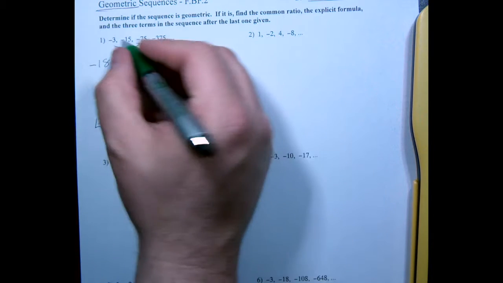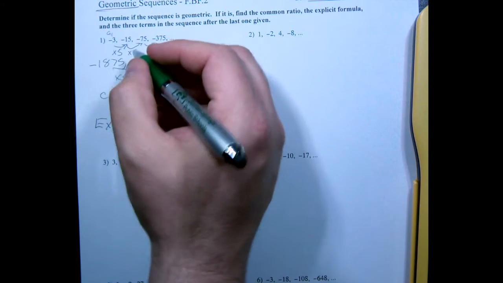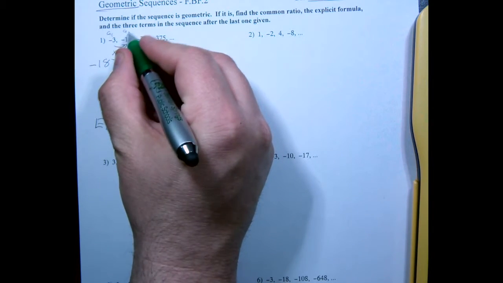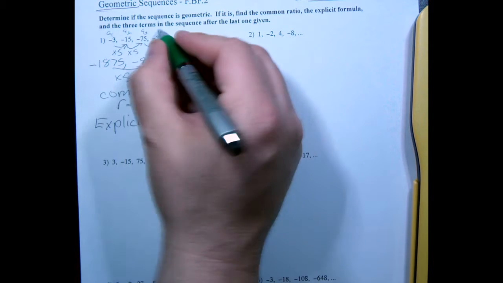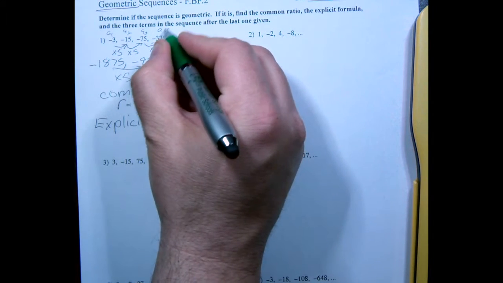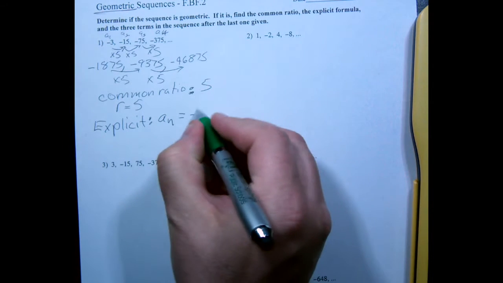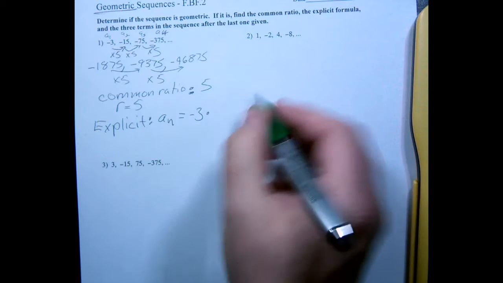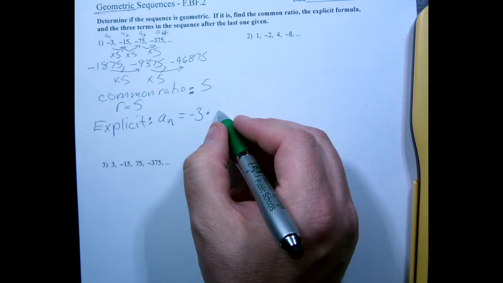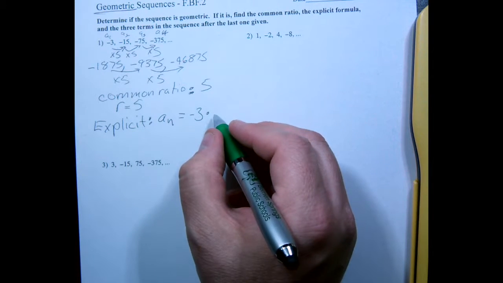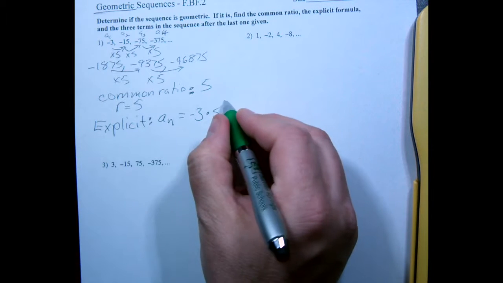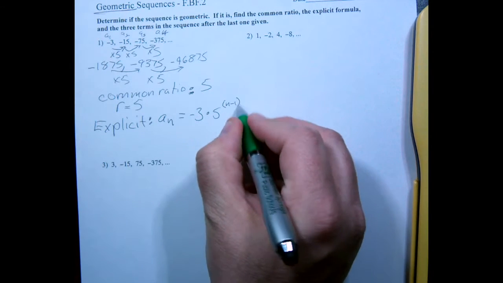Remember that the first term is a sub 1, then a sub 2, a sub 3, a sub 4, and so on. So a sub n is equal to the first term, which is -3, times the common ratio, which is 5, raised to the n minus 1.